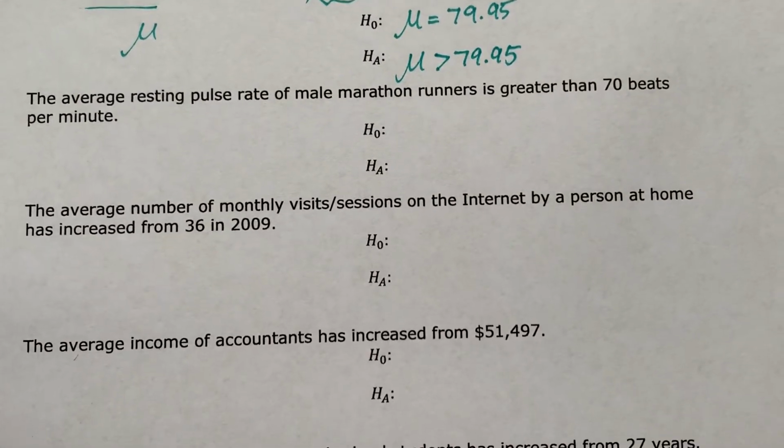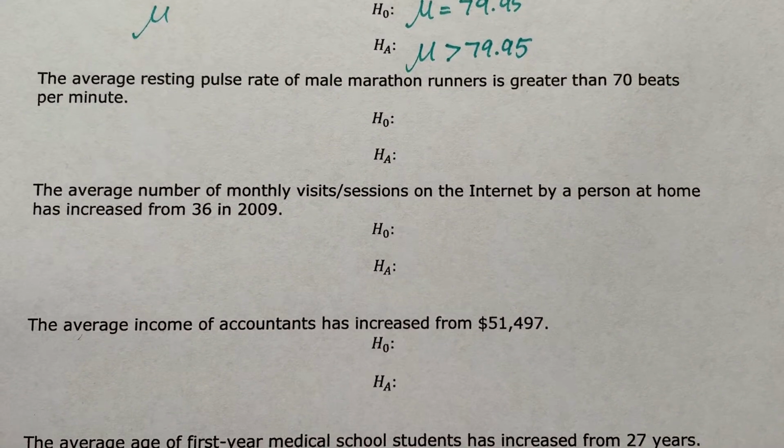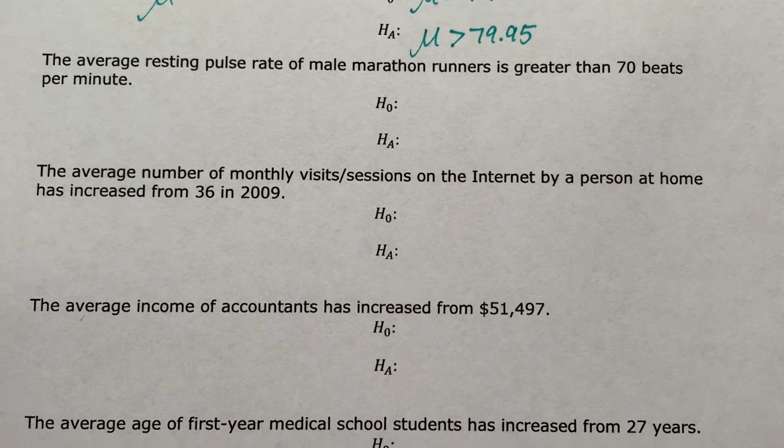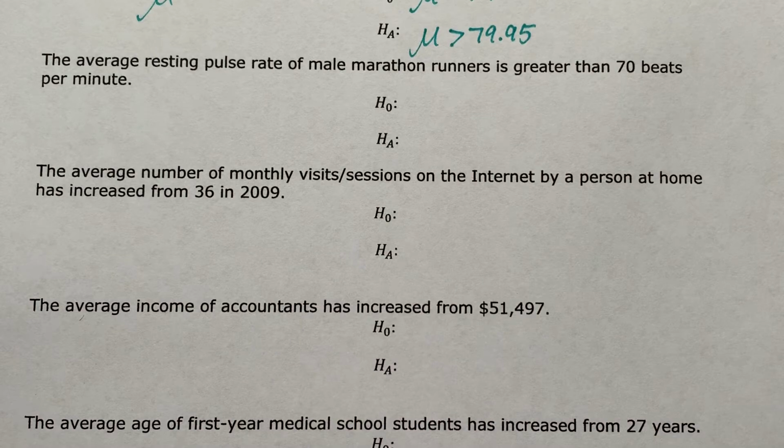The average resting pulse rate of male marathon runners is greater than 70 beats per minute. So I have here some kind of information. I think that marathon runners should have 70 beats per minute of heart rate.